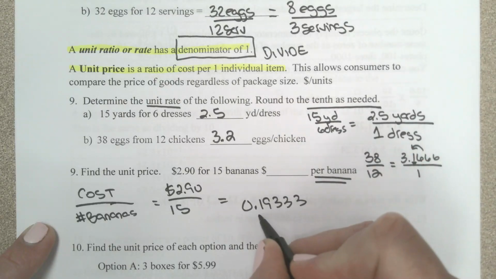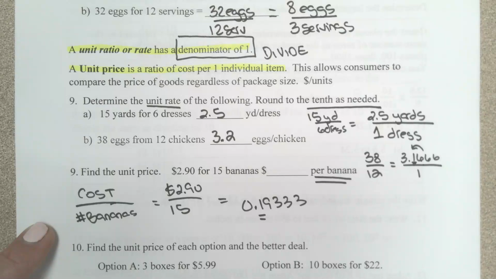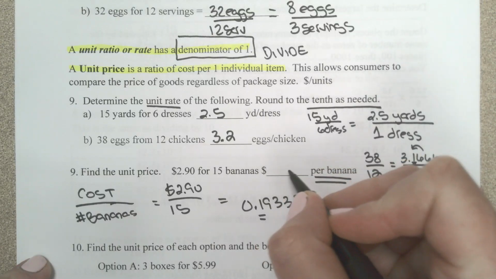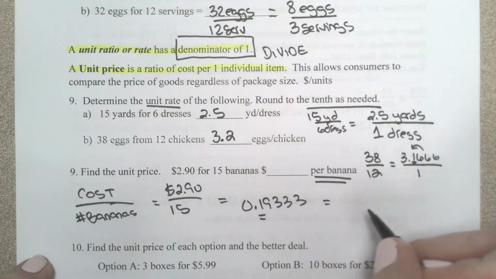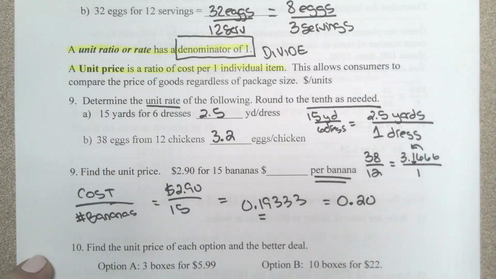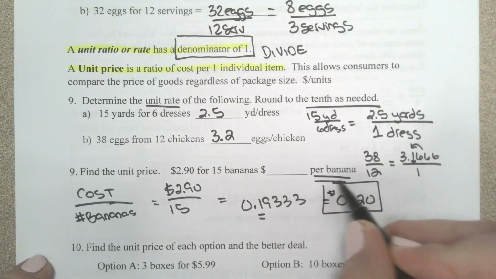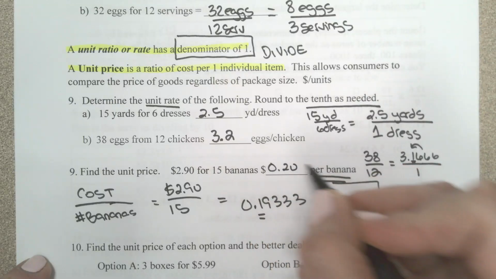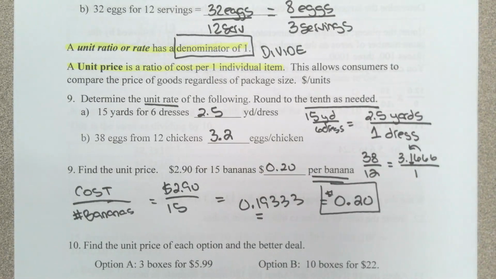It says round to the nearest tenth, so that 1 is in the tenth spot. I look to the right and I see a 9, and that moves that up, so that becomes 0.2. But I am talking money, and so money is always going to have to be 2 decimal places, and so this is 20 cents per banana.